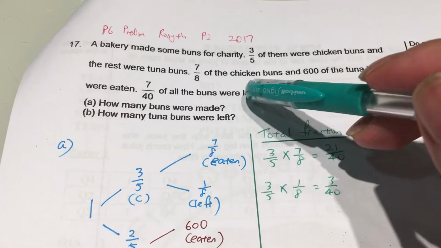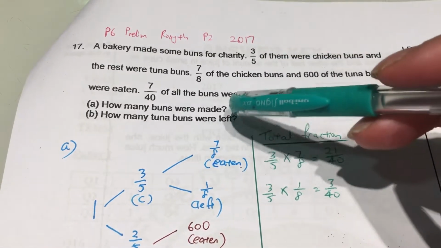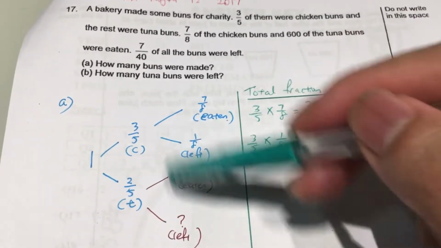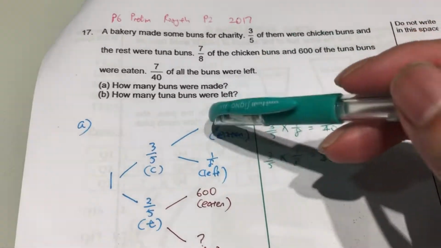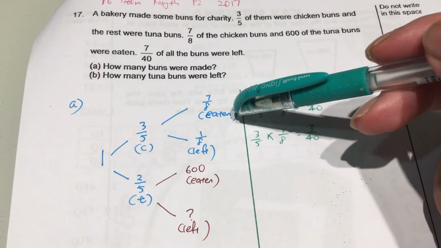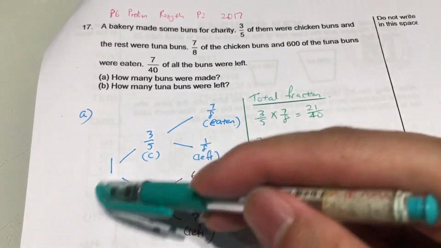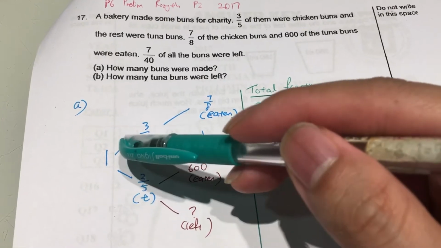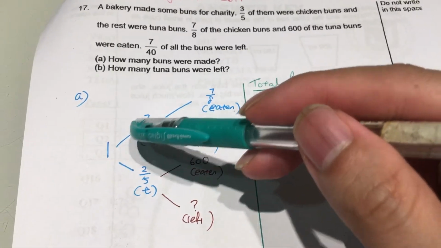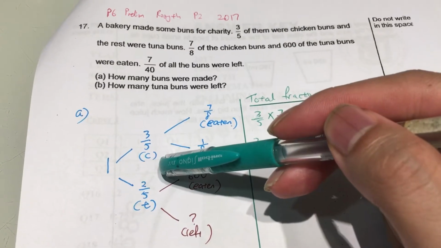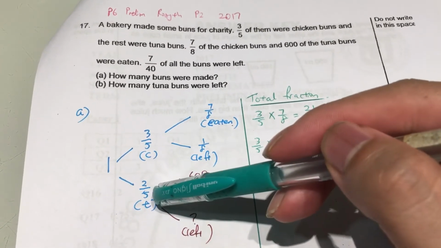When I see so many fractions, normally I imagine something like a branch that is further subdivided into smaller portions. So 3/5 of them were chicken buns, and the rest is 2/5 because it's a number bond. So 1 minus 3/5 is 2/5. Since 3/5 were chicken buns, 2/5 are tuna buns.